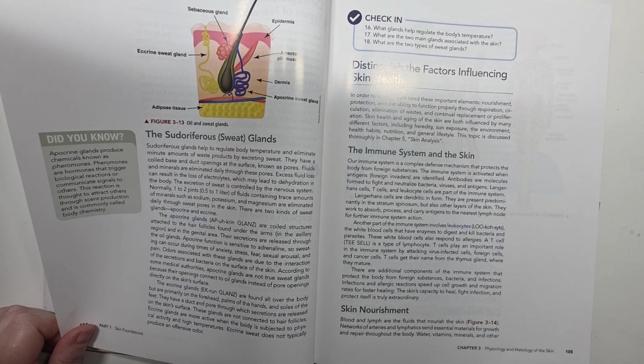Did you know epicrine glands produce chemicals known as pheromones? Pheromones are hormones that trigger biological reactions or communicate signals to others. This reaction is thought to attract others through scent production and is commonly called body chemistry.